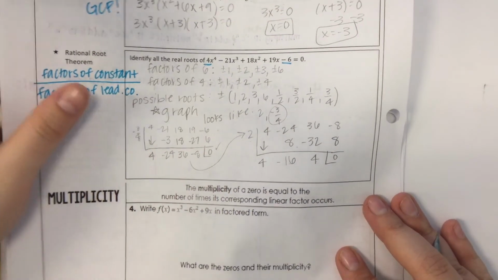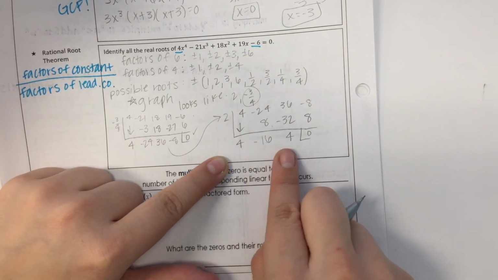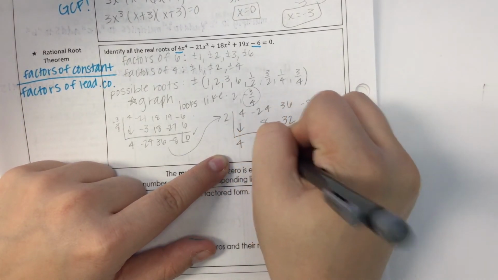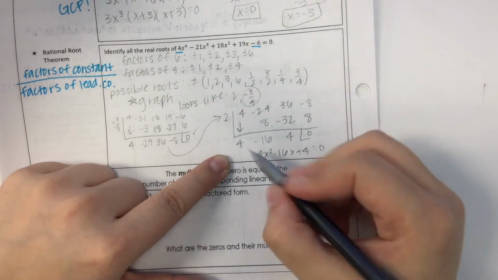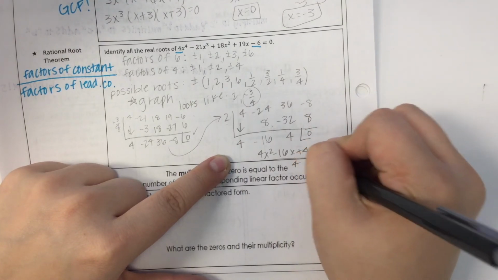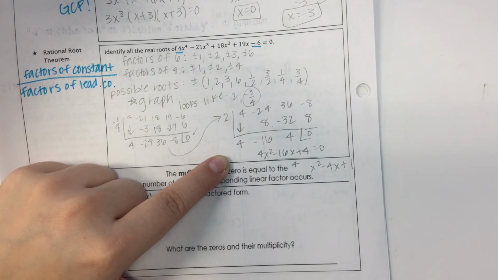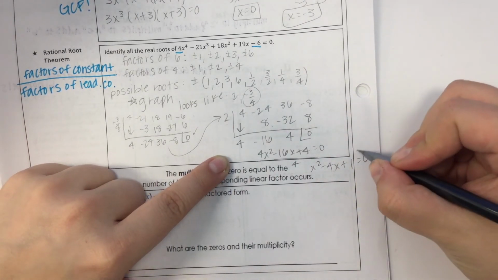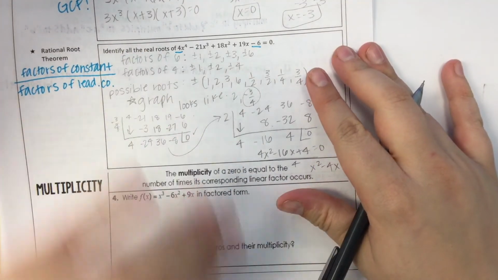Okay, all right. So now we're left with a quadratic, 4x squared minus 16x plus 4 equals 0. I'm going to divide everything by 4. Now, equals 0. I'm going to use the quadratic formula to find all the zeros of this, and that will give you all of the roots.